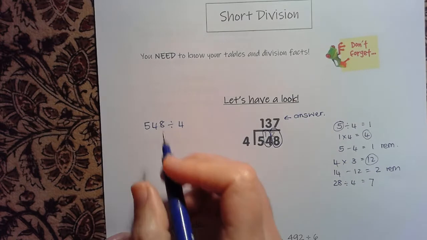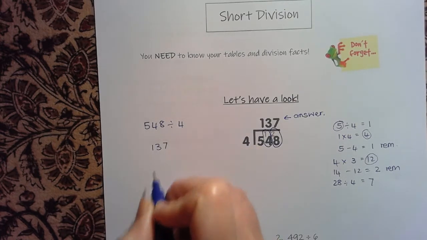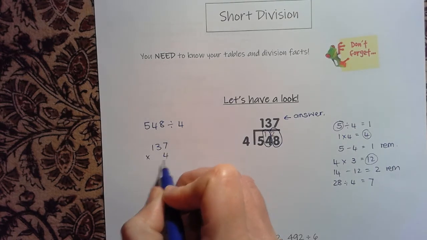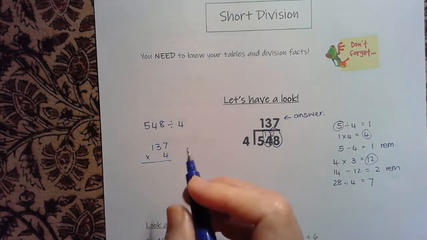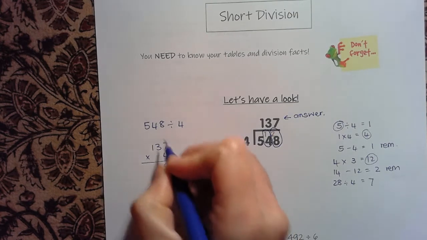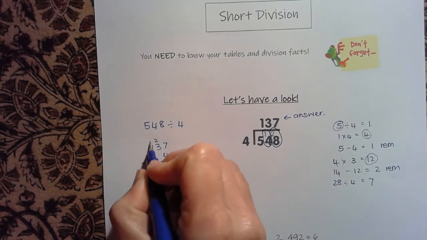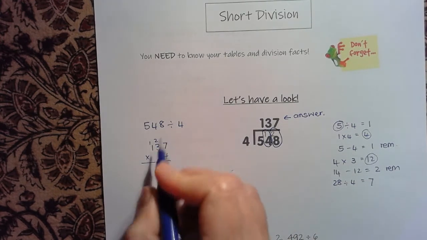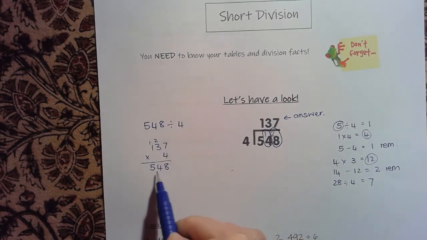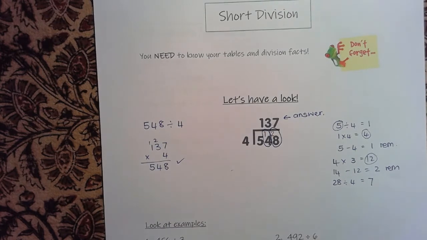137. If you want to check whether you worked correctly, you just calculate it. So 137, and you multiply it by 4 to see if you get back to the original number. So 4 times 7 is 28. 3 times 4 is 12, plus the 2 is 14. And 1 times 4 is 4, plus that 1 is 5. So you can see you've got that number again, 548. So this is how you check if you worked correctly. Right, so that is the short way of dividing.